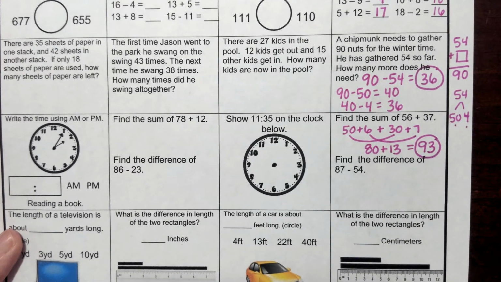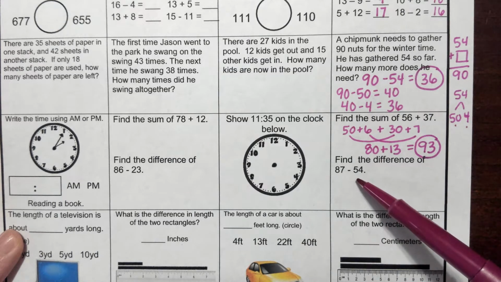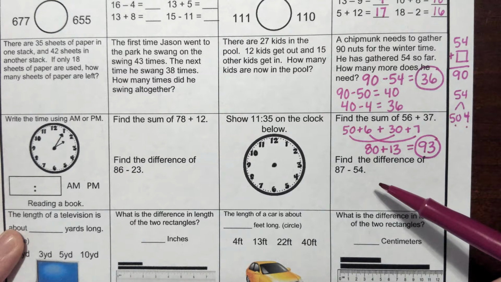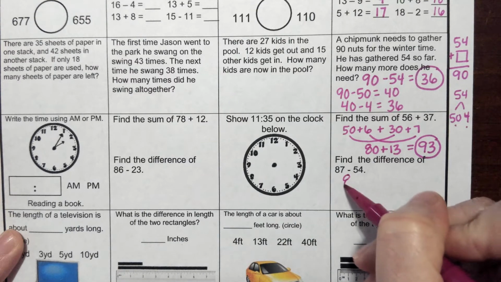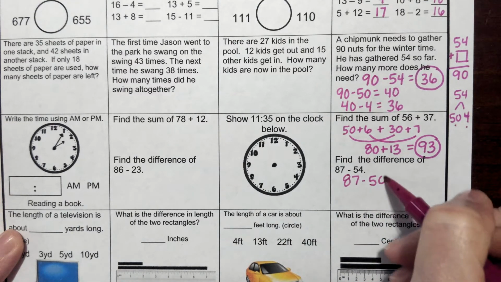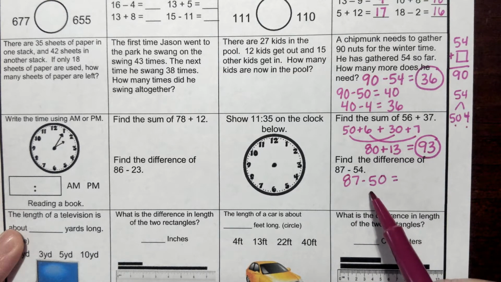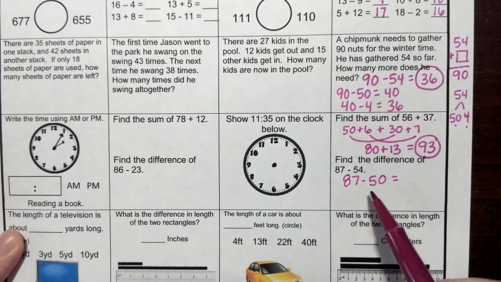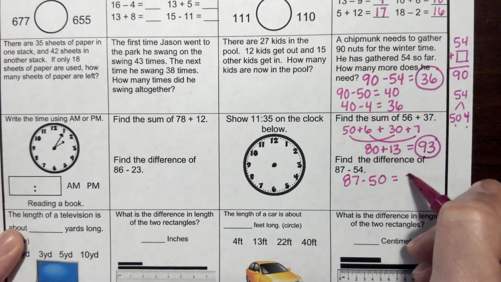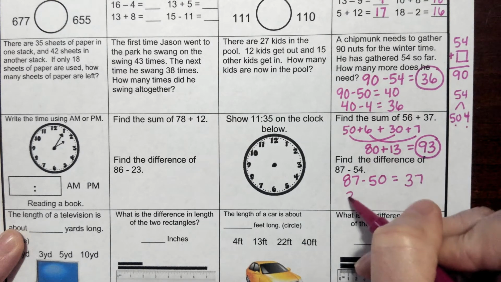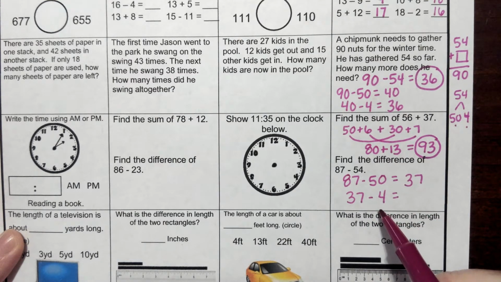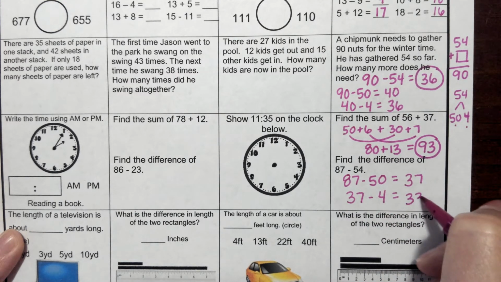Now I need to find the difference of 87 minus 54. And notice up here, when I subtracted 54 in parts, I already separated that number out into a 50 and a 4. So I'm going to go ahead and do that here. So I'm going to start with my 87, and I'm going to subtract the 50. And I know that 8 minus 5 is 3. So 80 minus 50 would be 30. So 87 minus 50 would be 37. And now that I have 37, I just need to subtract the remaining 4. And 7 minus 4 is 3. So my answer is 33.